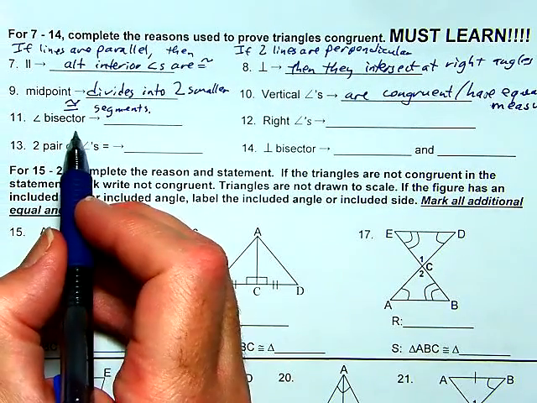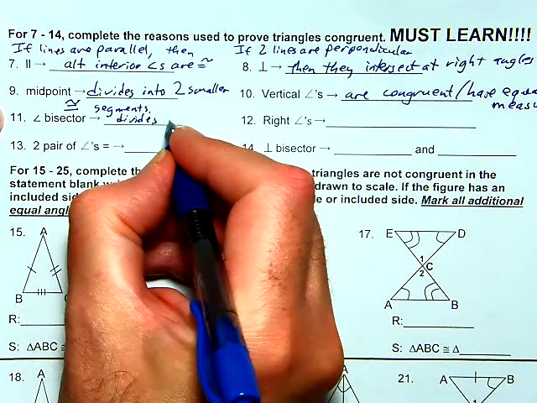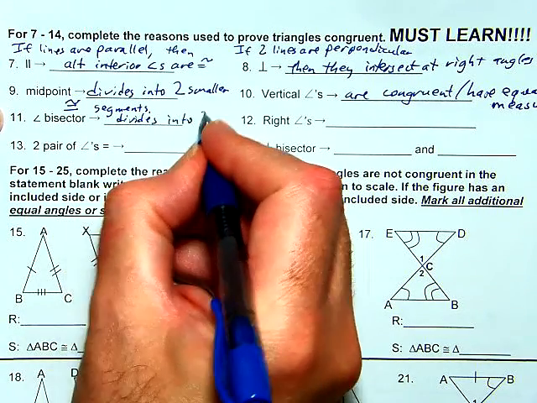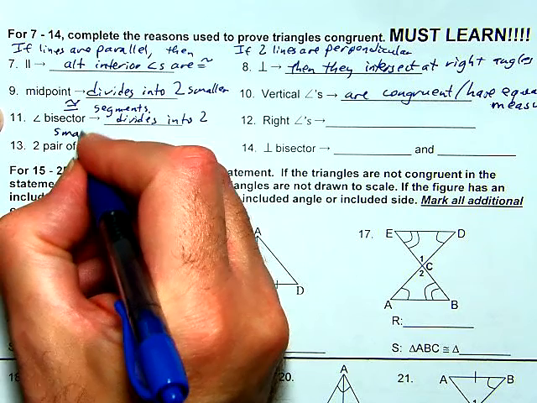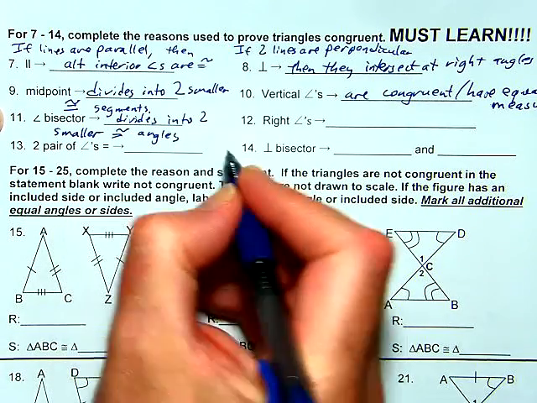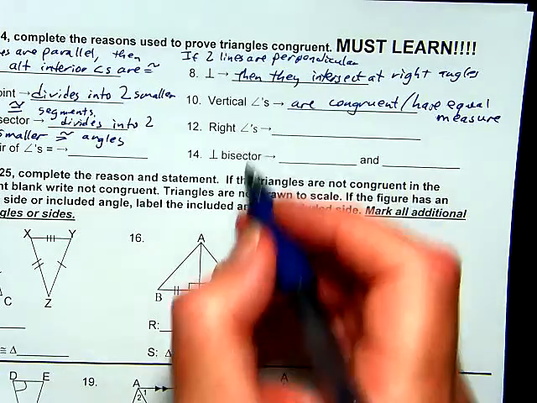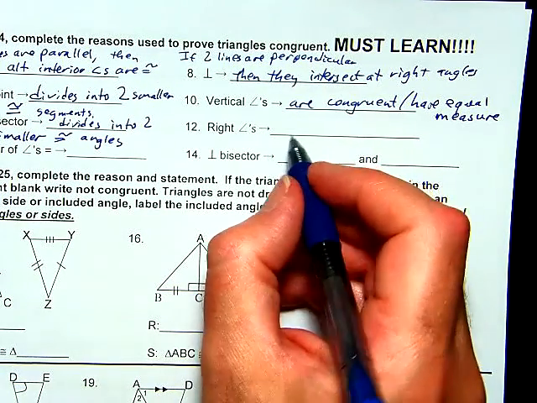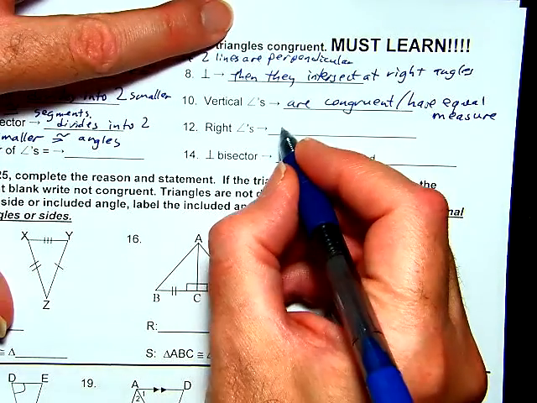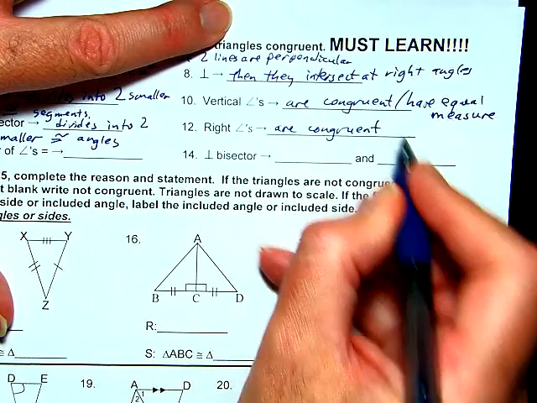An angle bisector divides an angle into two smaller congruent angles. Or we could say into two angles with equal measure. Right angles. We just did this in the last page. All right angles are congruent.